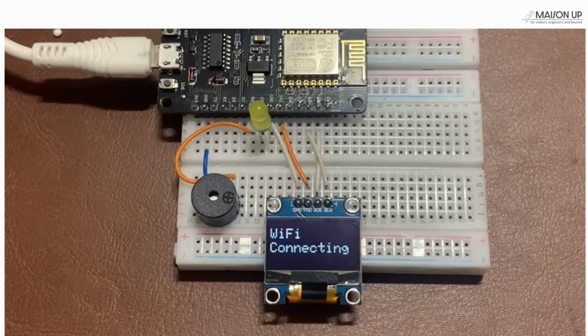There you have it, fellow creators. With the ESP8266 and NTP by your side, you've learned how to craft a real-time clock display without the need for RTC modules. As we upload the code, you'll witness the LED and buzzer activation and deactivation as programmed.